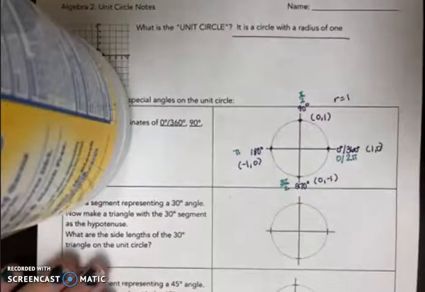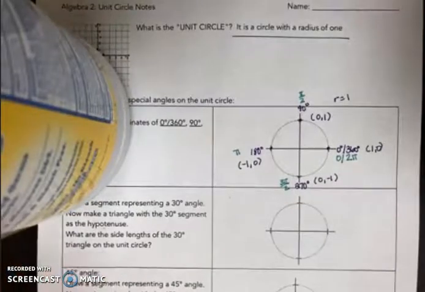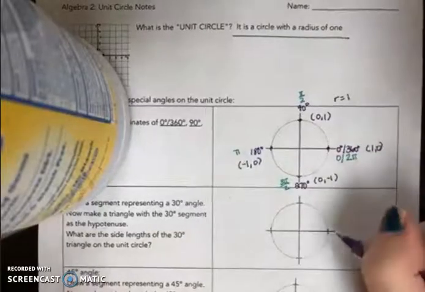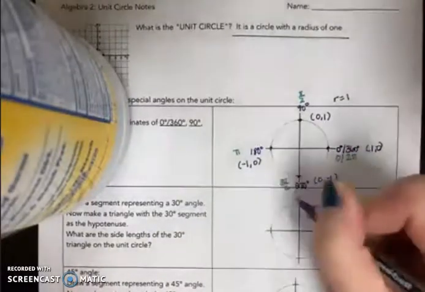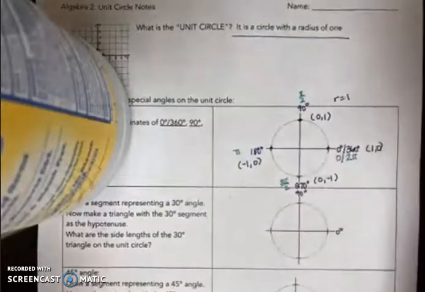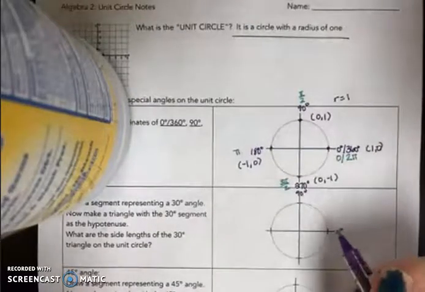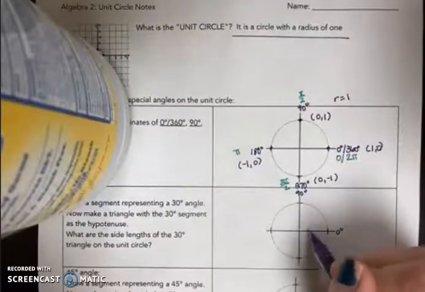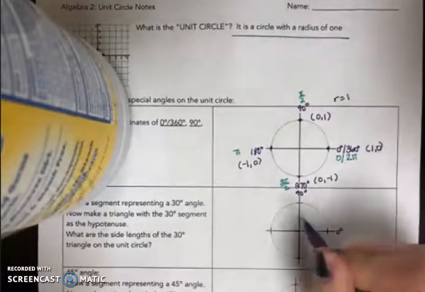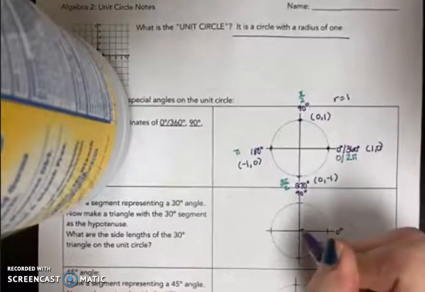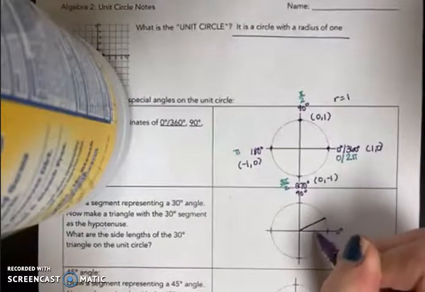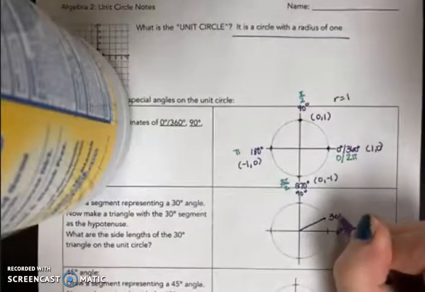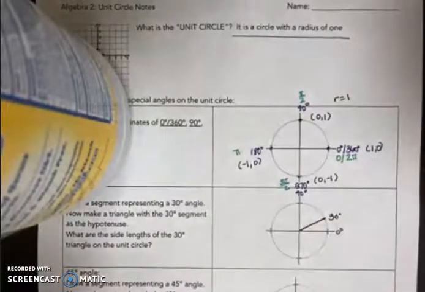Next, we're going to draw a segment representing a 30-degree angle. That's the first thing it asks us to do. So 30 degrees is going to be in quadrant 1 between 0 and 90. We want to show a radius that actually looks like it has a theta of 30. So 30 is exactly 1/3 of the way to 90. So I'm going to draw a radius that's about a third of the way. So that would be my 30-degree angle right there.